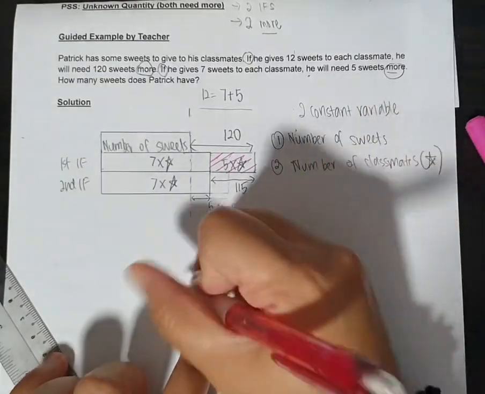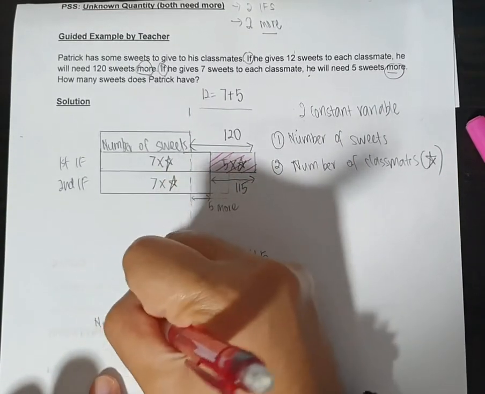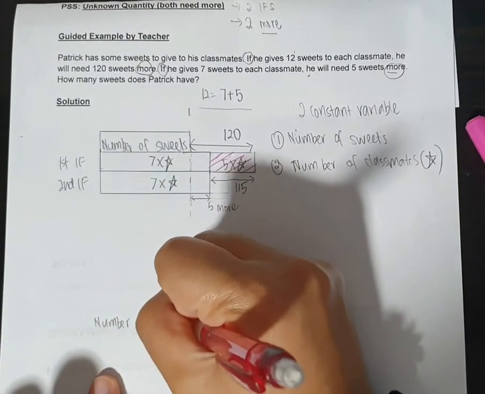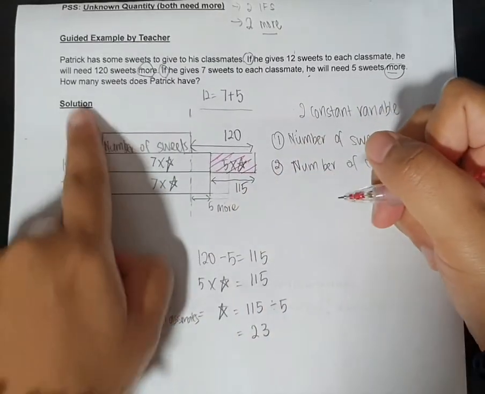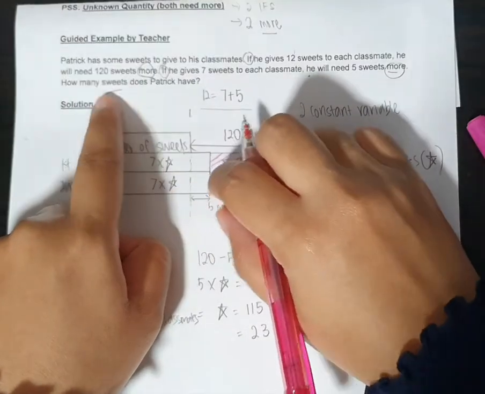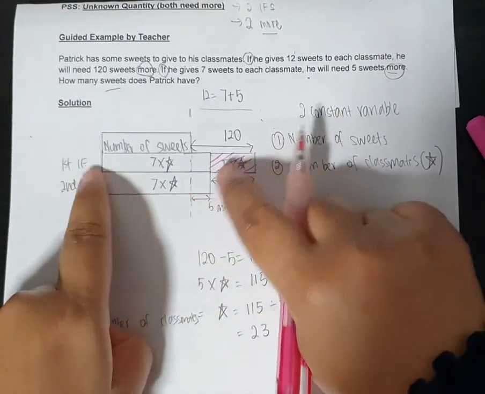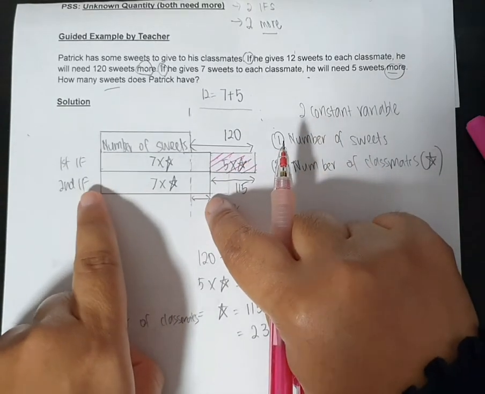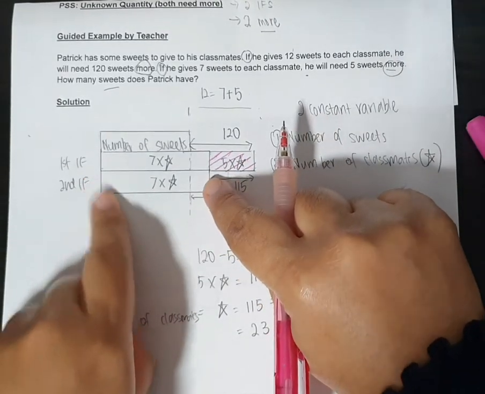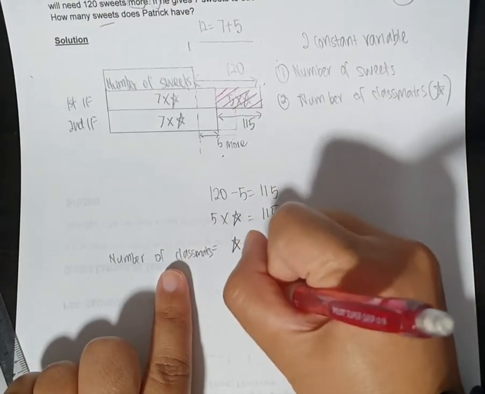So what does this mean? If you're not so sure, you can put it here: number of classmates. So don't be quick to stop. Check again. How many sweets? You're not looking at how many classmates there are, right? So we can use the first scenario or the second scenario. Which one would you pick? Up to you. But I think the second one seems easier, right? To give 7 to each of the classmates. So 7 to each of the classmates.